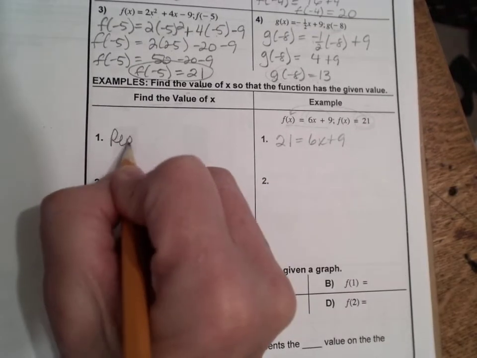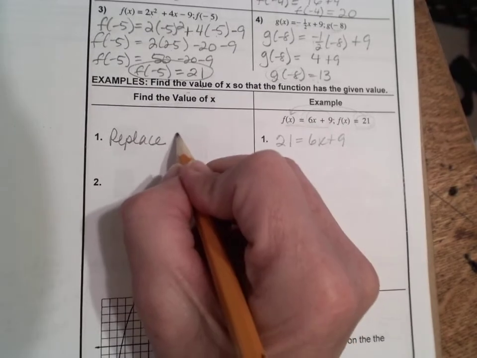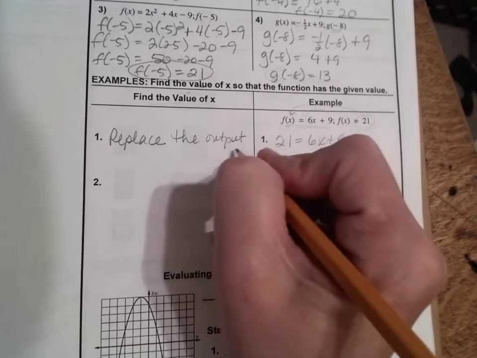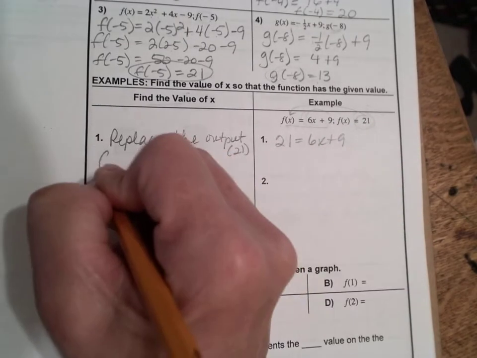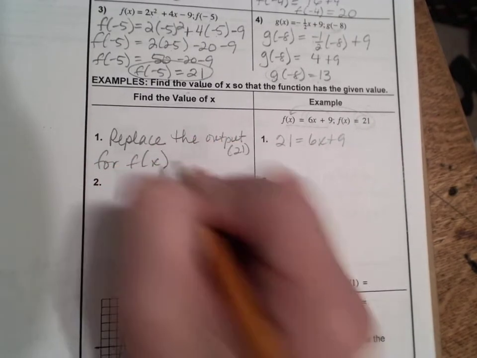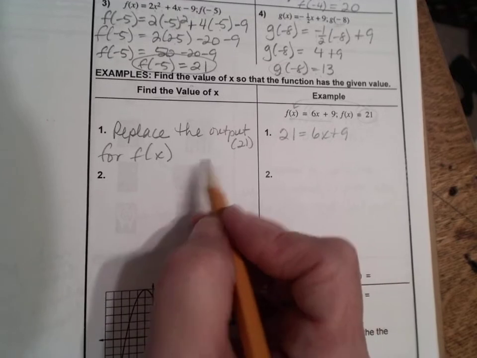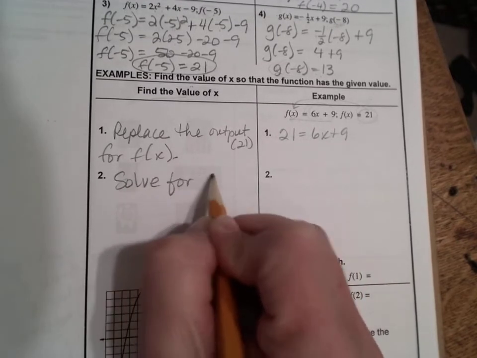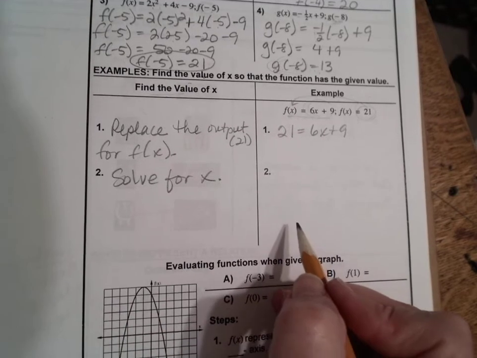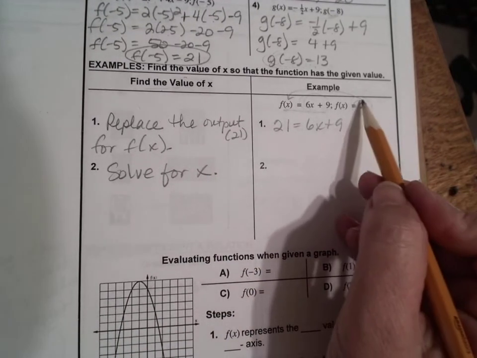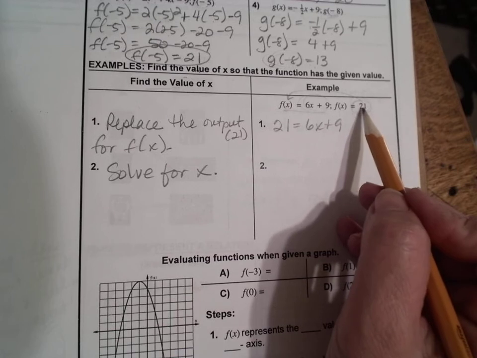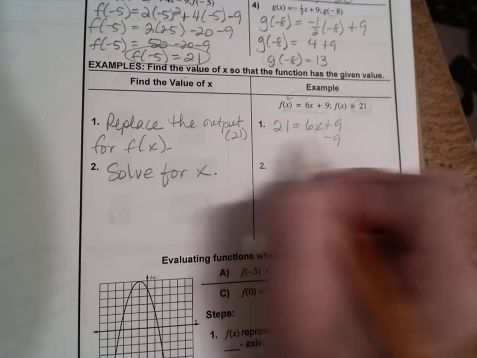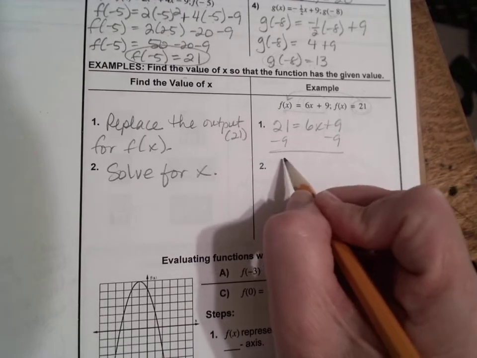So you can say replace the output, which in this case is 21, for f of x, and then solve for x. All this is saying is that our outcome is 21. Now we've got to figure out what x has to equal in order to make that true. So this just goes into a two-step equation.